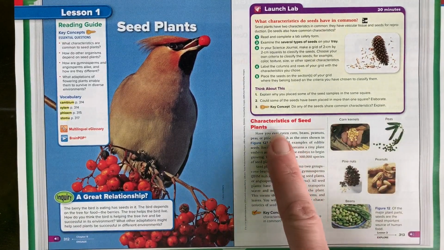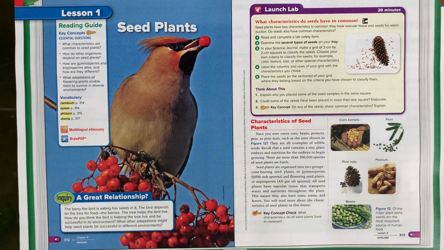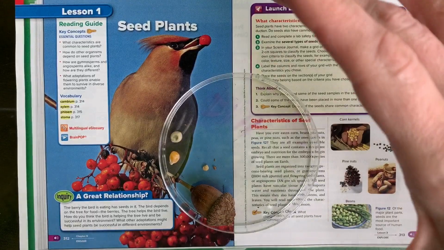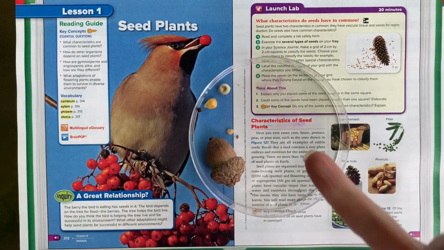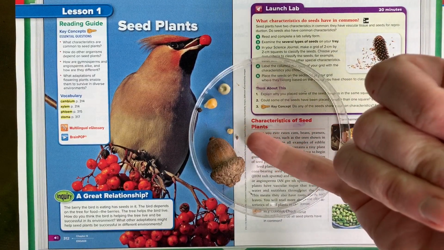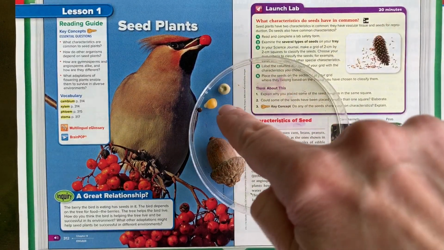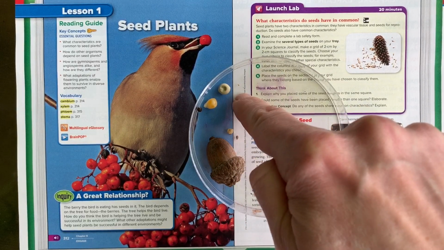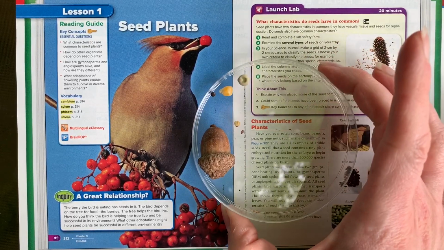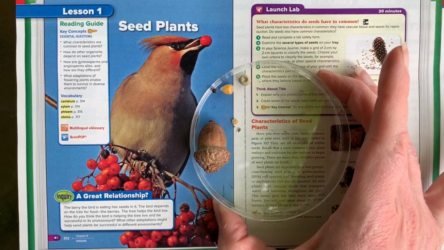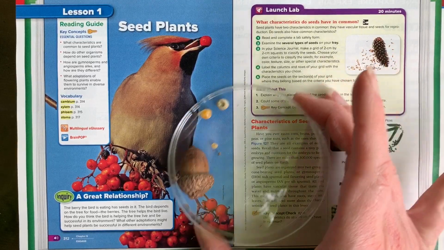So, characteristics of seed plants. Seed plants have stems, leaves, and roots, which is something that we have talked about before. Seed plants have all different types of seeds. So this is an acorn. You all know the acorn. And this is a pepper seed. This is the seed of a carrot. That's sage, corn, and peas, which you should be familiar with. So as you can see, all of these seeds look different, and they all come from seed plants.